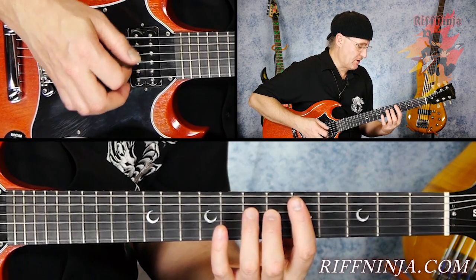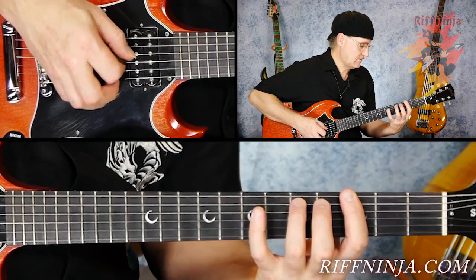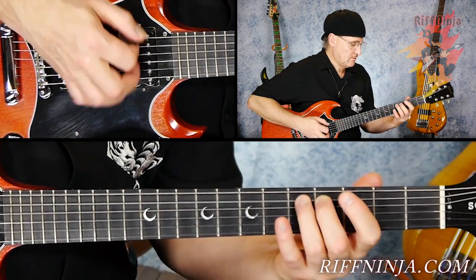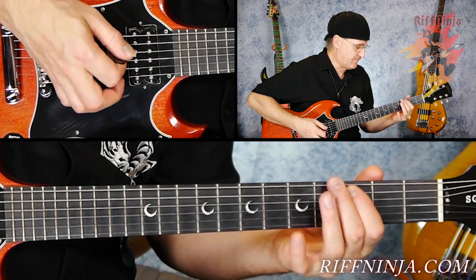So in the last 4 bars, that's the most common, the chromatic pass note between the 4 and 5.